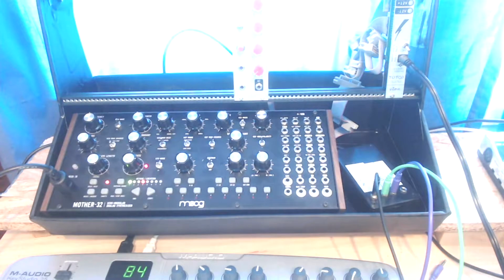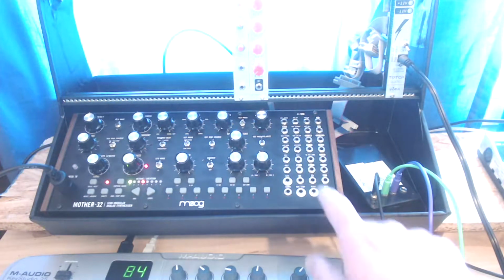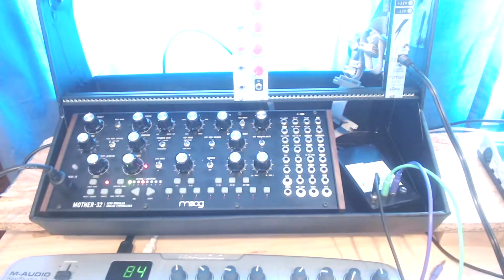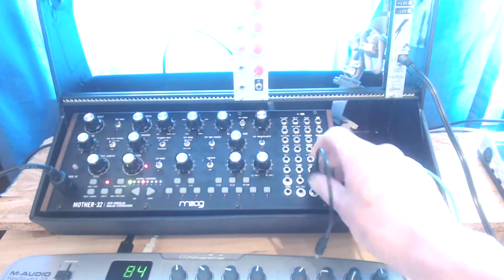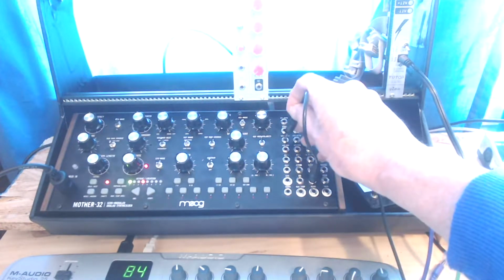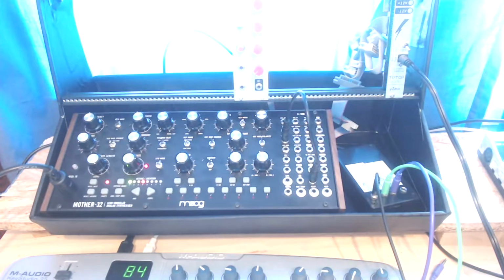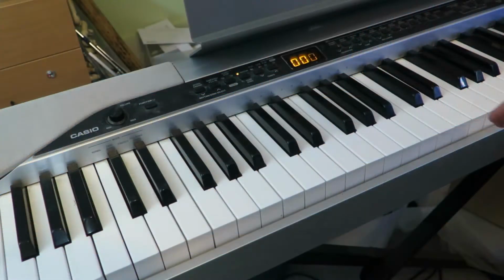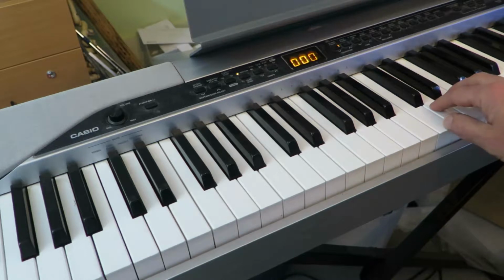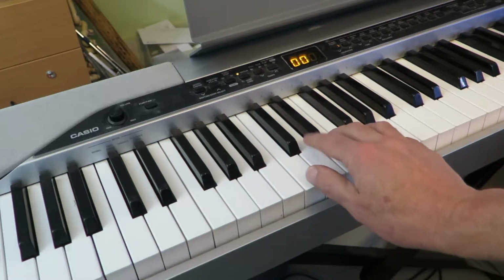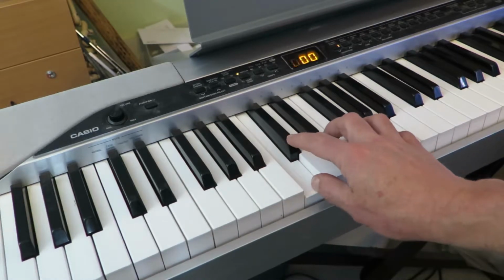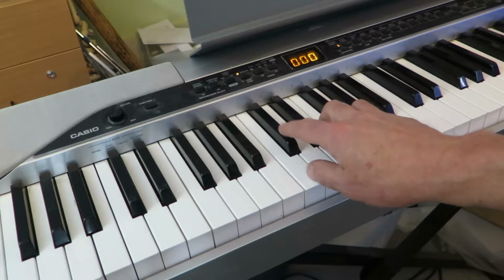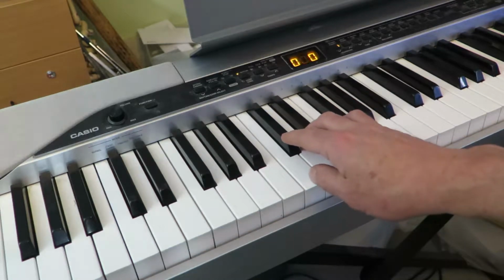On the patch panel, we have keyboard out. If I plug this from keyboard out into VCO 1 volt per octave, what happens? Well, let's start an octave below middle C since that's where the camera is. If I start at an octave below middle C and go up 1 key on the keyboard, the voltage on the patch panel goes up by 1/12 of a volt, and that gets sent to the VCO.